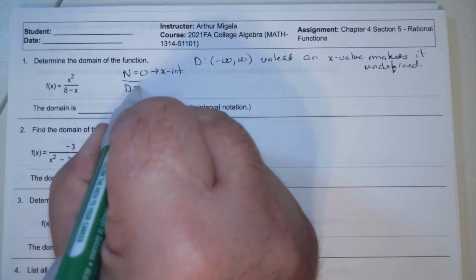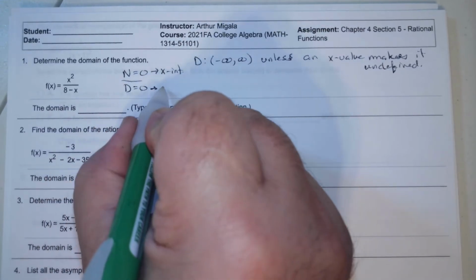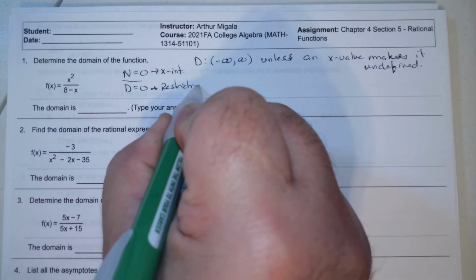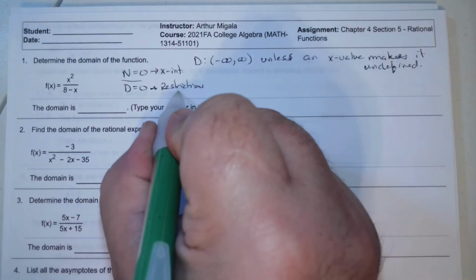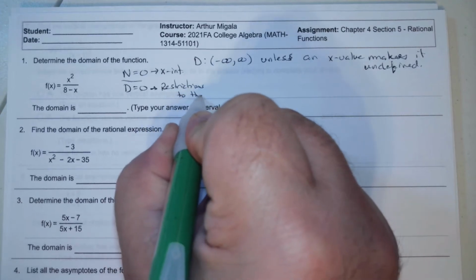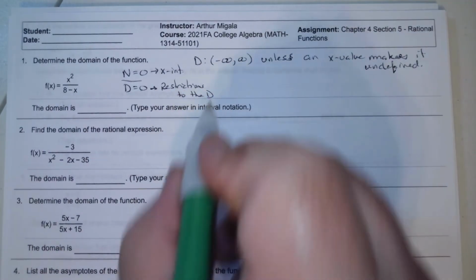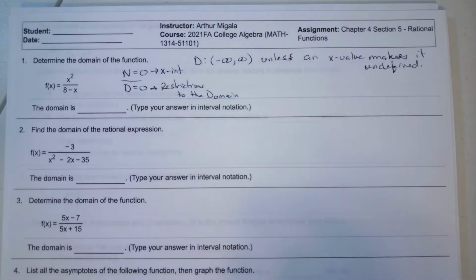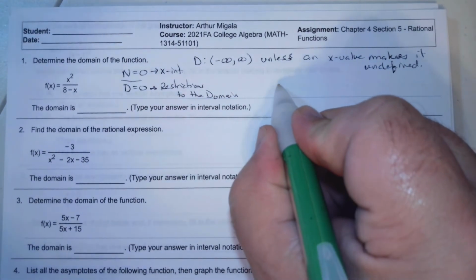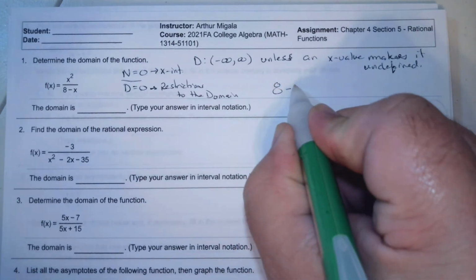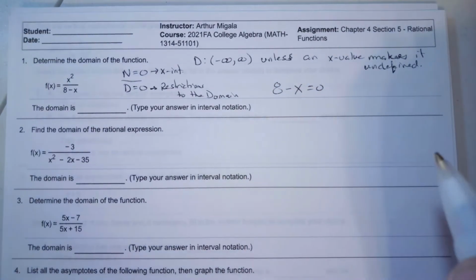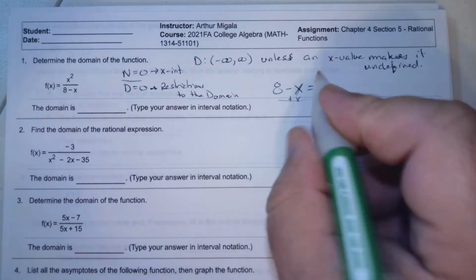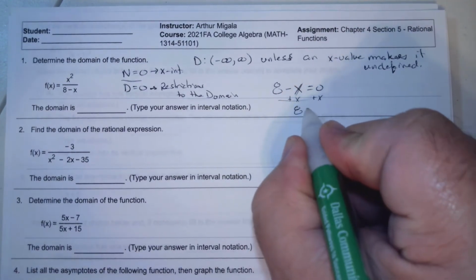If the bottom is set equal to 0, those are restrictions to the domain. So, to find the restrictions, we take the bottom number, set it equal to 0. Add x to both sides. We got 8 equals x.